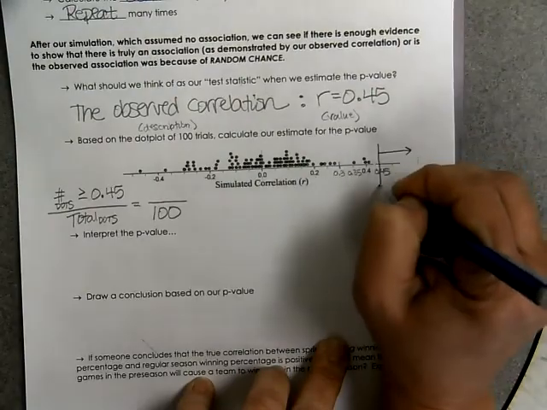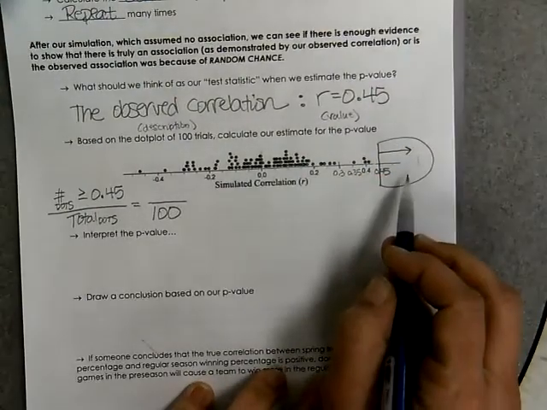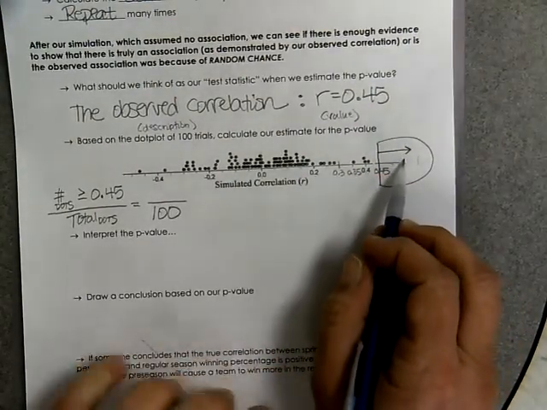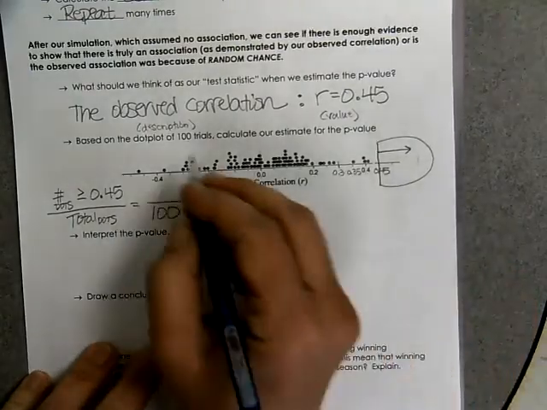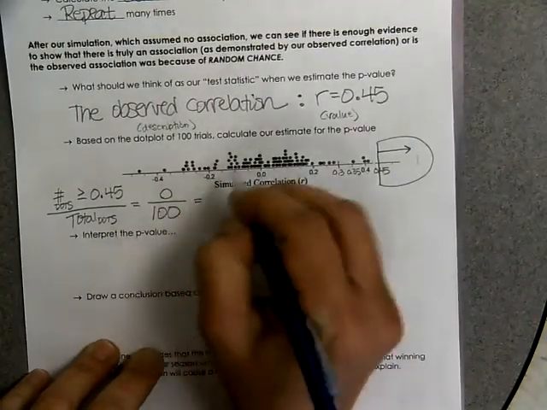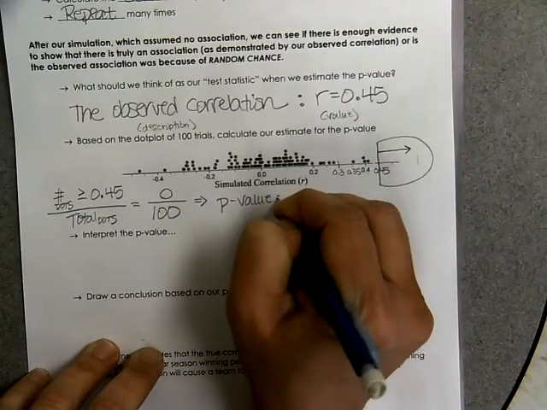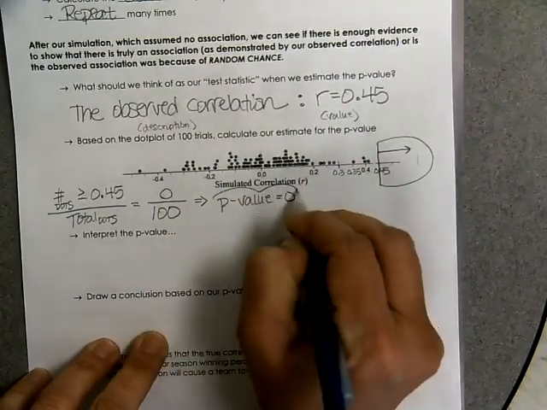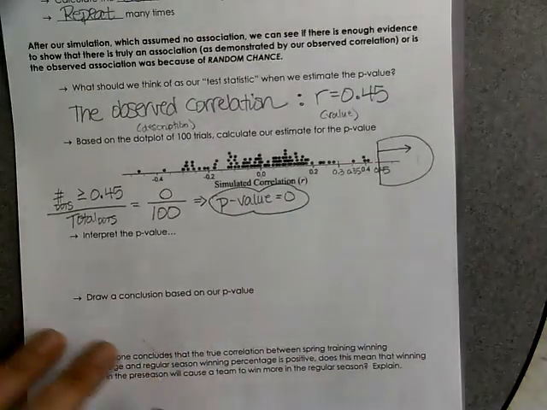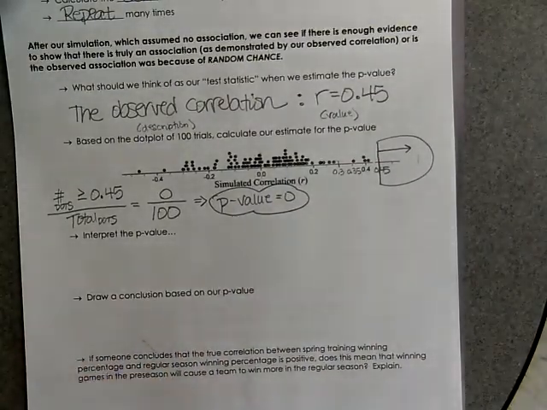And we want to see how many of those values there are. But what we see is that there aren't any values in the simulation that gave us that. That means that our p-value for this problem is 0. And what that does is it just gives us super strong evidence, as we'll discuss in a minute.